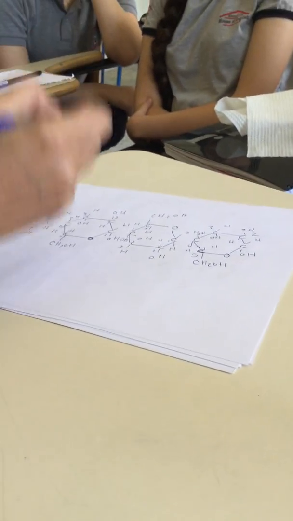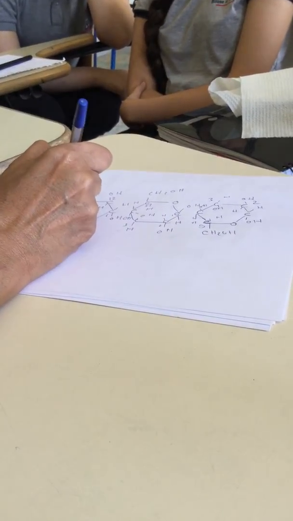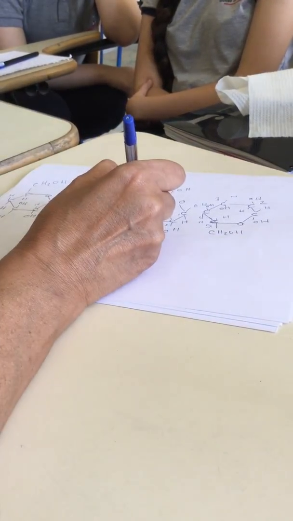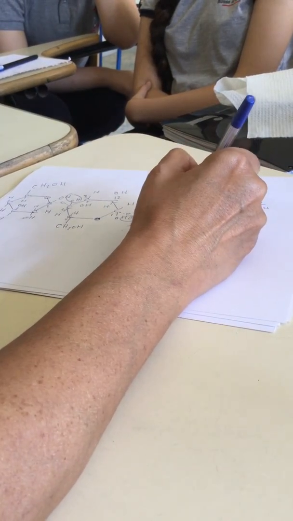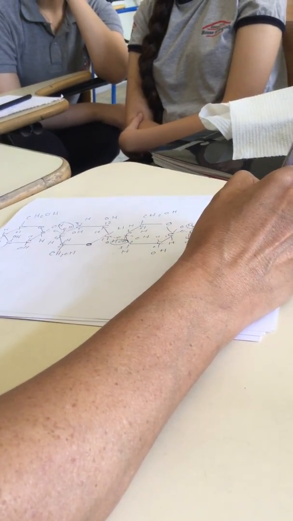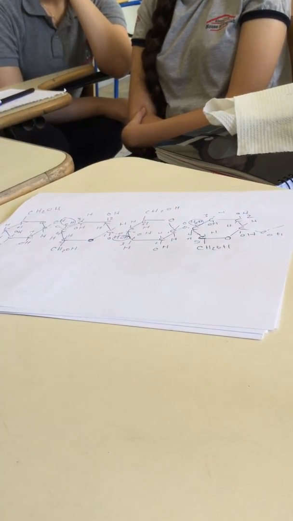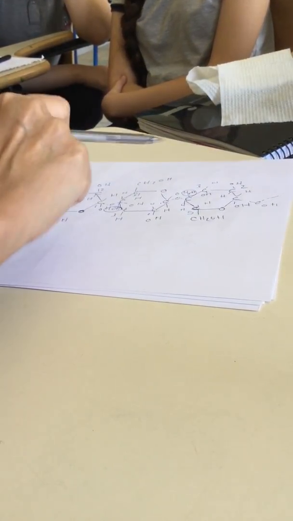اوكي، هتبصي تلاقي بقى ان البوند مرة هيبقى لفوق ومرة هيبقى لتحت، وهنا لما هيجي يتعمل هيبقى لتحت. اوكي، لأن every other glucose molecule is upside down. وعلشان كده هتلاقوا ان carbon number 6 is evenly distributed، مرة فوق مرة تحت، مرة فوق مرة تحت.